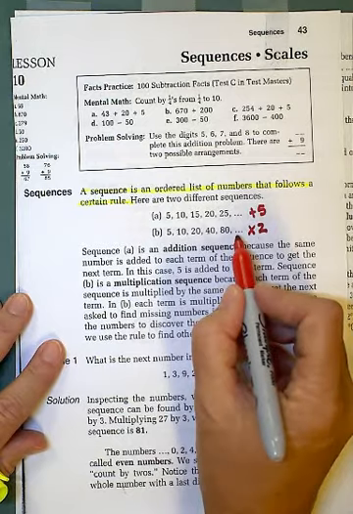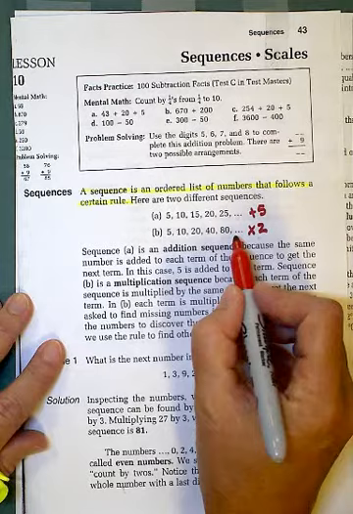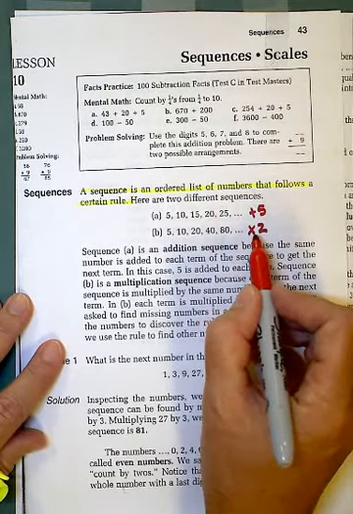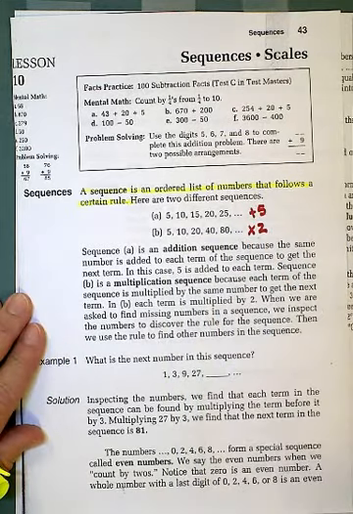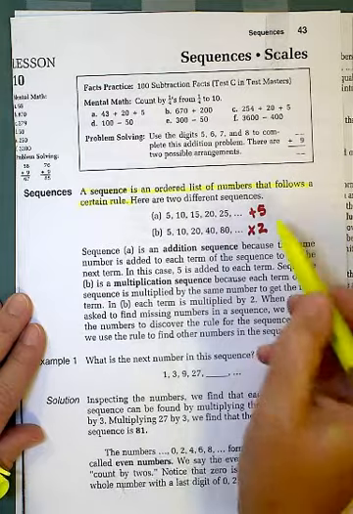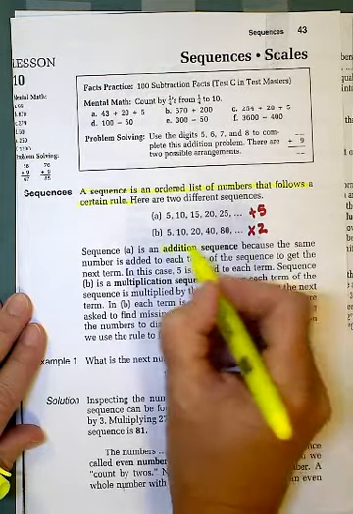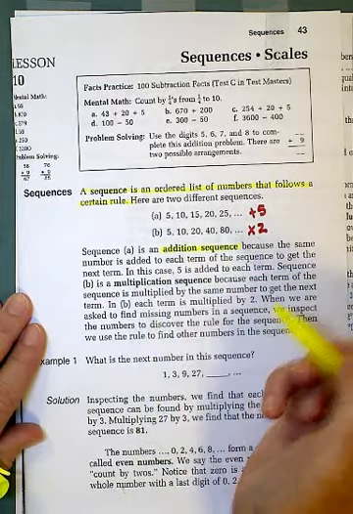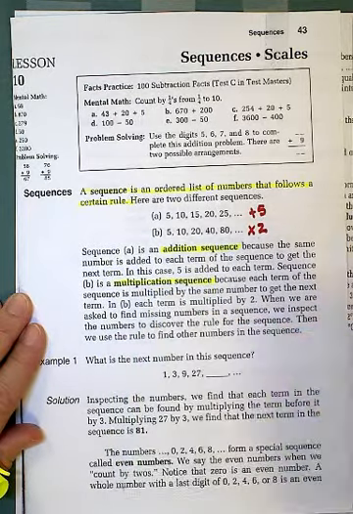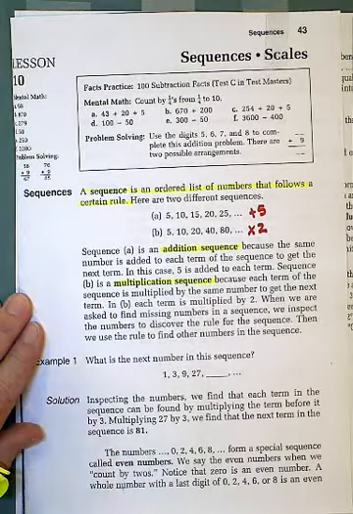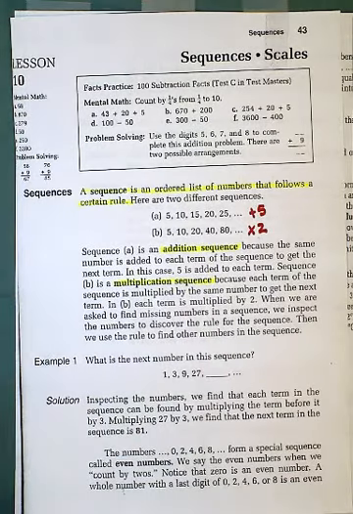Following that, if we multiply 160 times 2, our next term will be 320, and the next term would be 640. Therefore, sometimes our sequences follow an addition pattern, an addition rule, and sometimes we see a multiplication sequence. There are many other variations of sequences, and we will continue to look at some of those during the year.